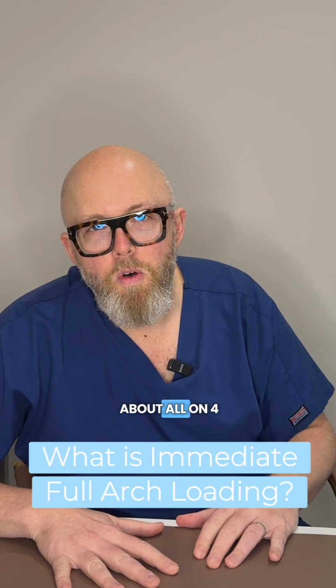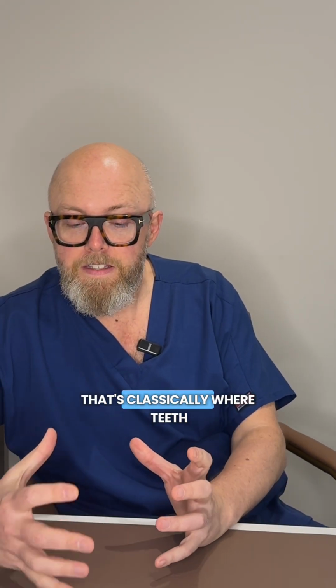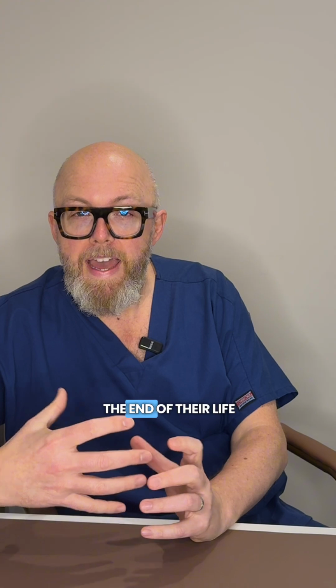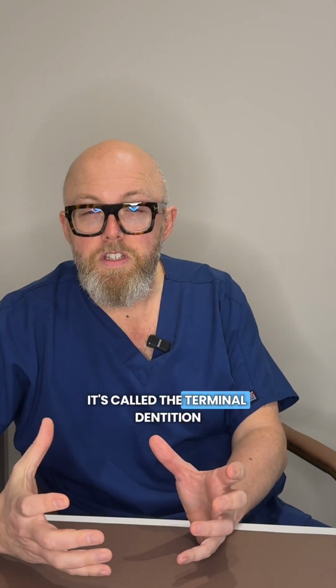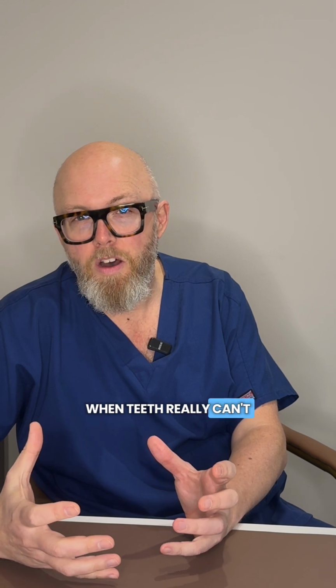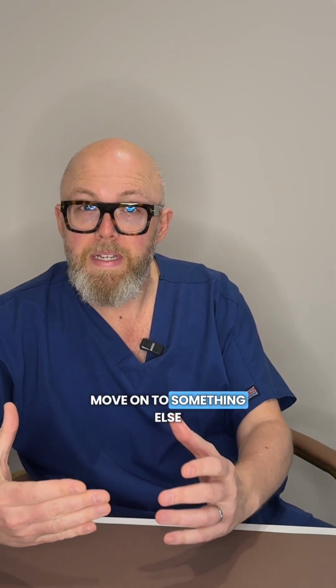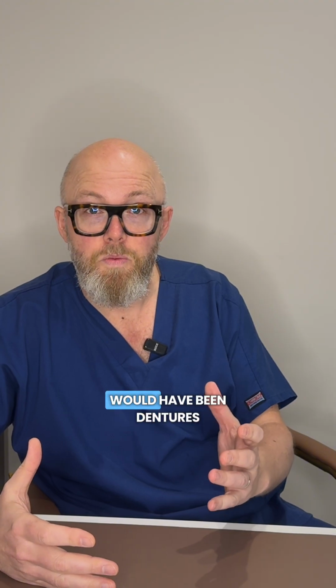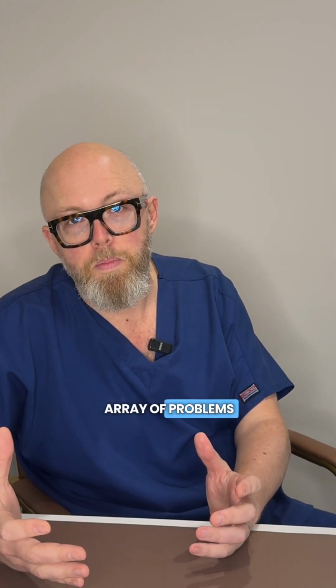So when we talk about all on 4 or immediate full arch loading or teeth in a day, that's classically where teeth that are maybe at the end of their life, they've reached the cliff and they're about to fall off it. It's called the terminal dentition, when teeth really can't be saved, they've had as much treatment as they possibly can and we need to move on to something else. Classically, that something else would have been dentures, and particularly full dentures, which come with an array of problems.